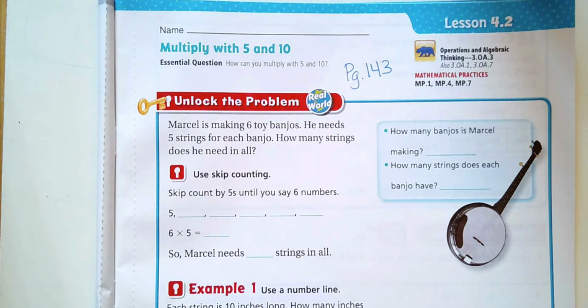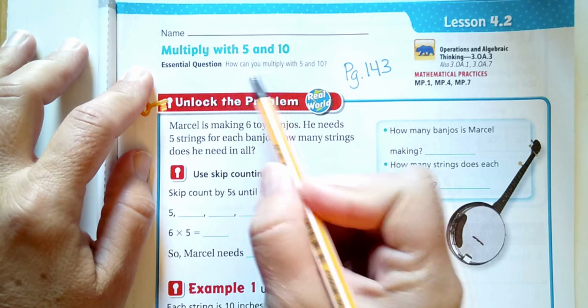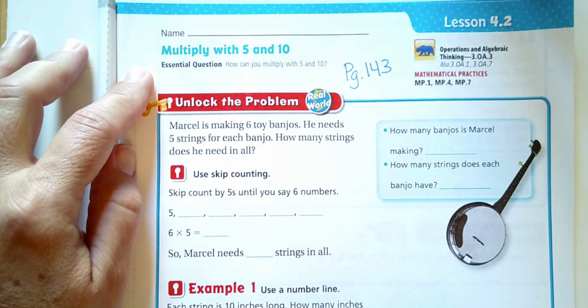Hello, welcome to lesson 4.2, multiply with 5 and 10. We're on page 143. Our essential question: how can you multiply with 5 and 10?